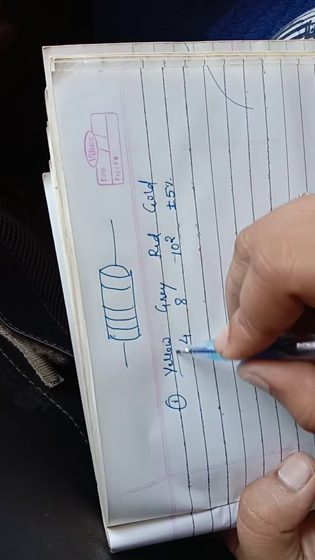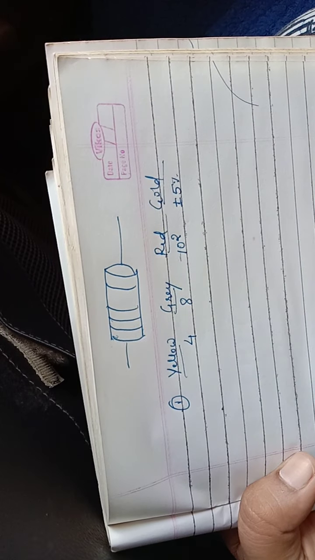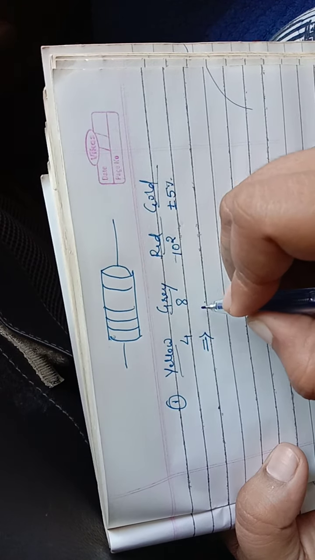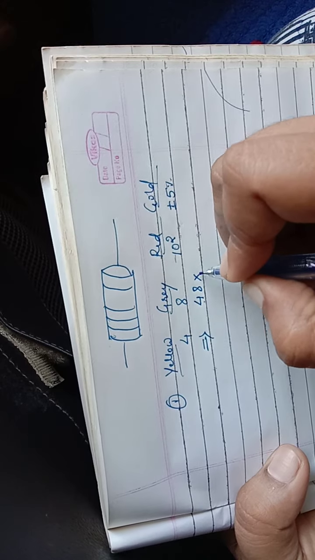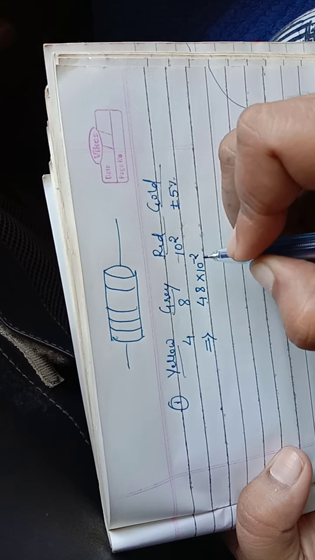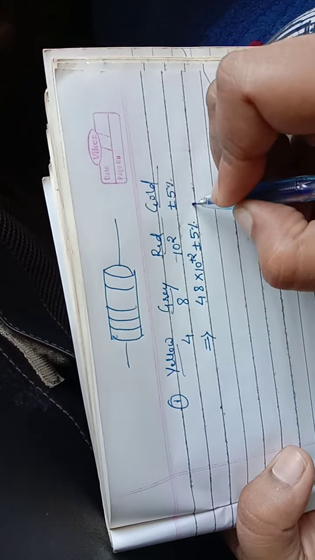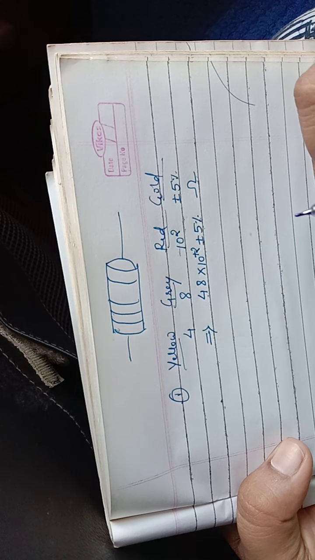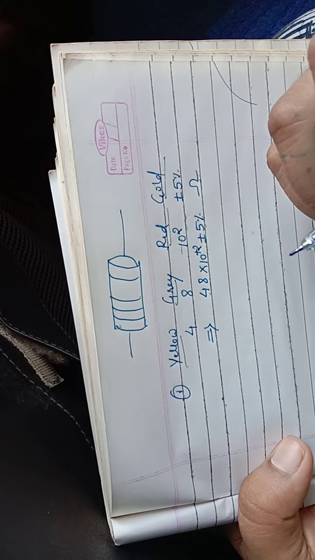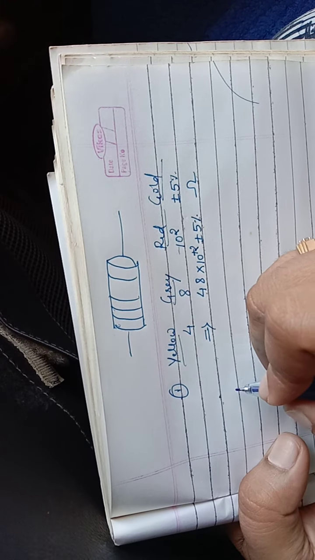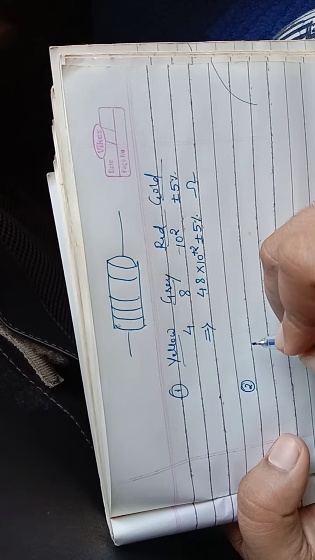So the resistor which is having these colors on its surface will be having the resistance 48 into 10 raised to minus 2, 10 raised to plus 2, plus or minus 5% ohm. Understood? So you try to solve some more examples of this type. Okay, so let's consider one more example by taking the numbers.